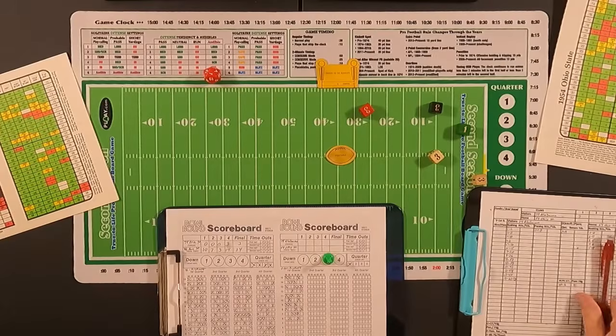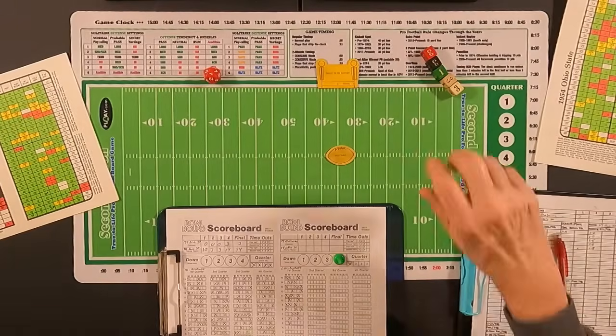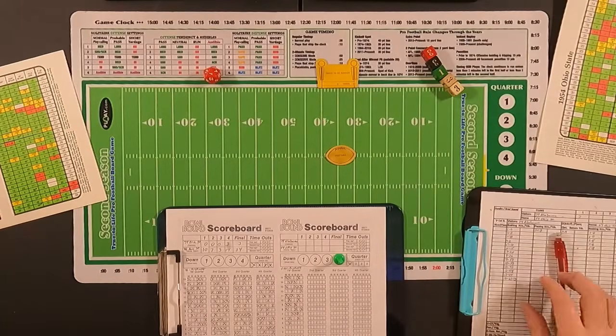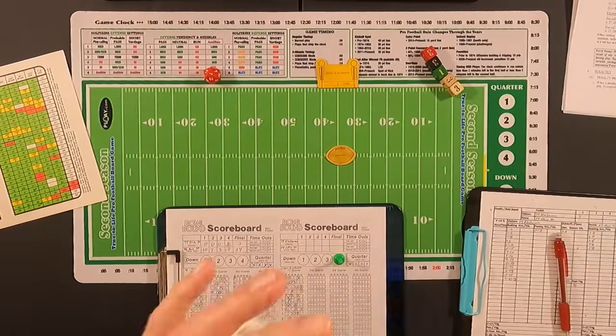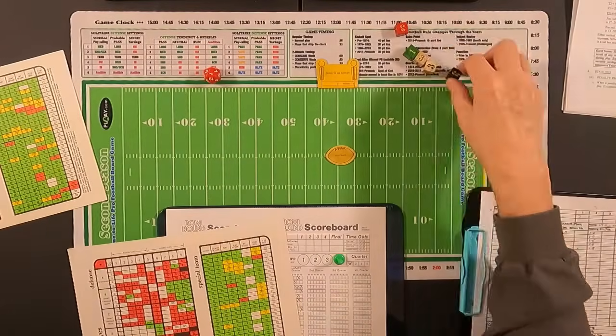I had a lousy 9 yards rushing. 4th down. I got to punt because I can't risk it. As much as I'd like to go for it, I can't risk it. We're going to punt it. It's too early in the game to get stupid. Okay, here we go. We're going to punt.